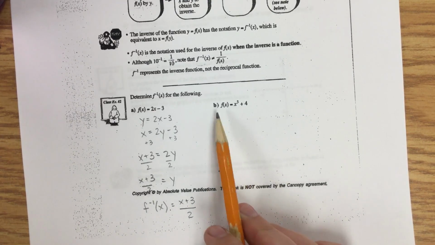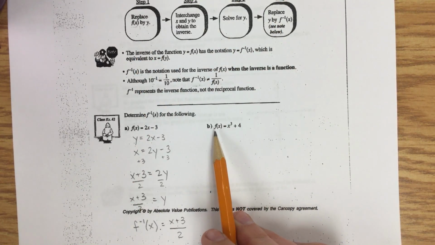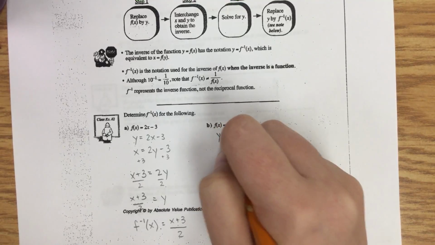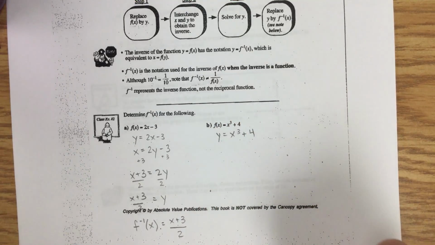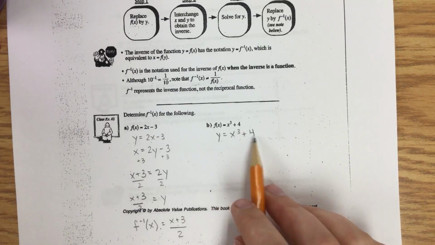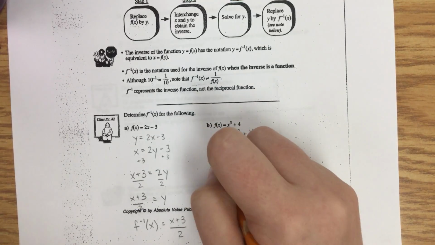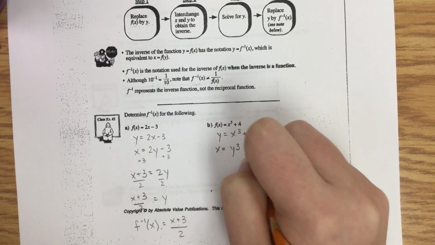Okay, try this one as well. Same steps, following steps 1 through 4 up here. Replace f of x with y. So instead of f of x, now it says y equals x cubed plus 4, which is a little more relatable for us. Then we switch x and y. So x equals y cubed plus 4.